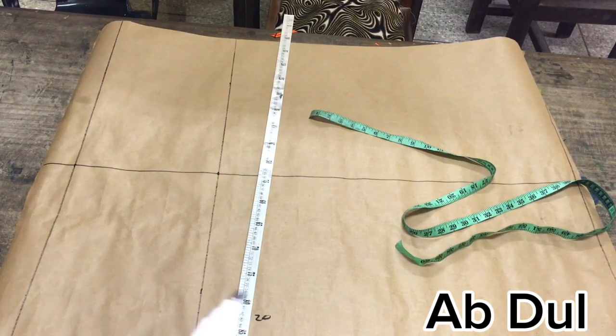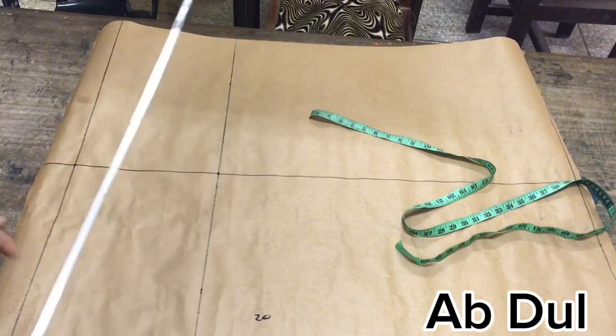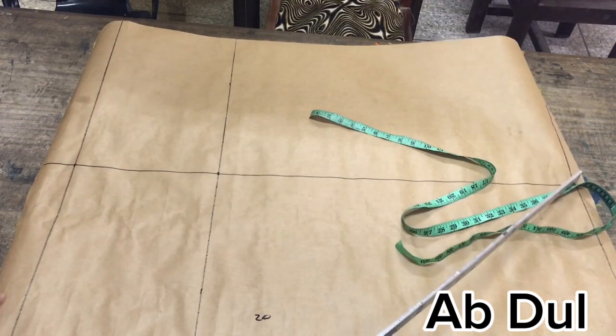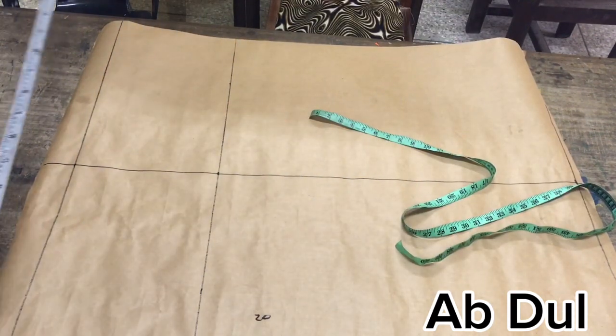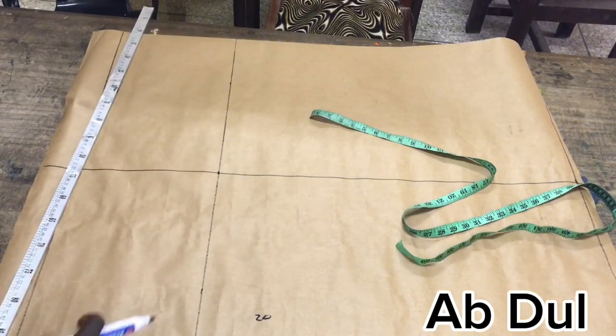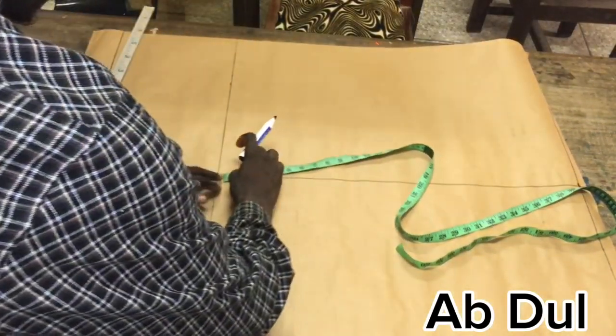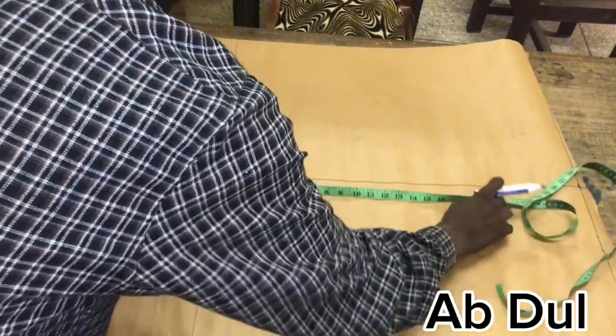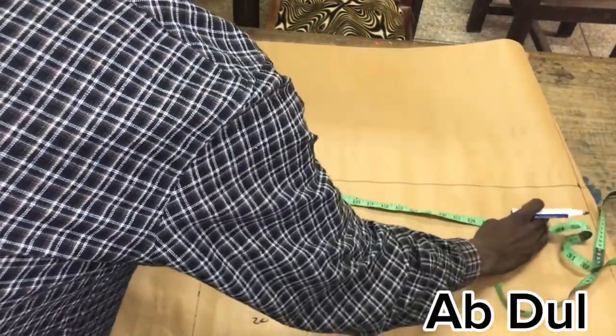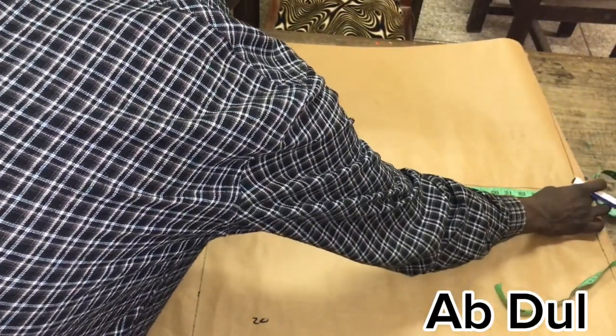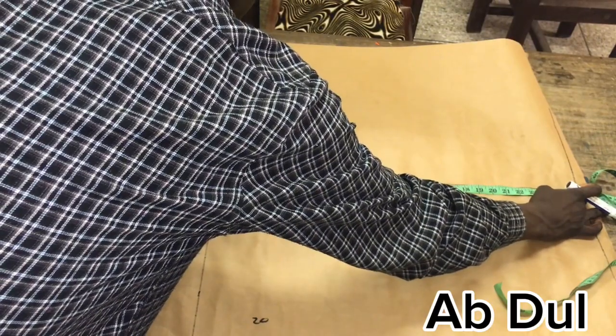Now to get your knee line, you need to divide from here to here into 2. Then you deduct 2 inches from it. So from here to the last end is 26.5.